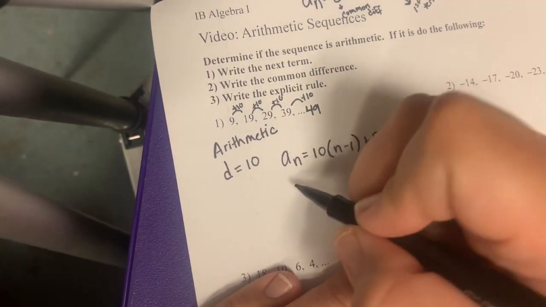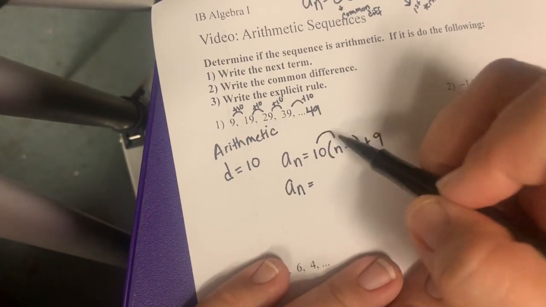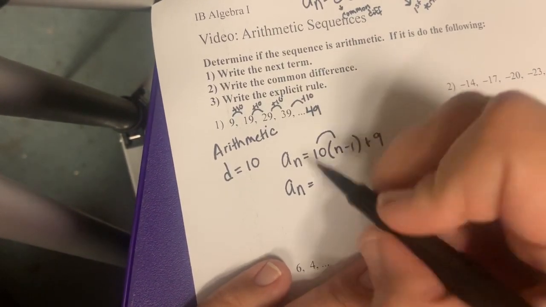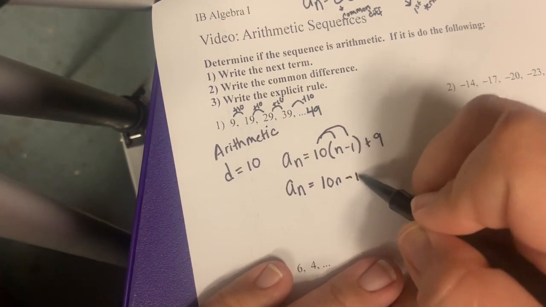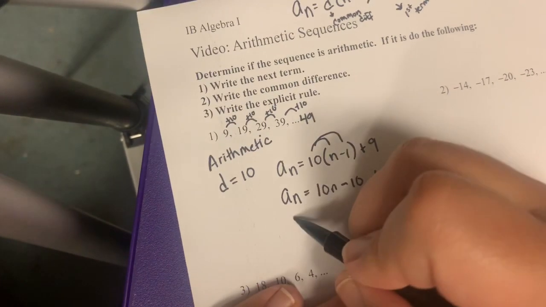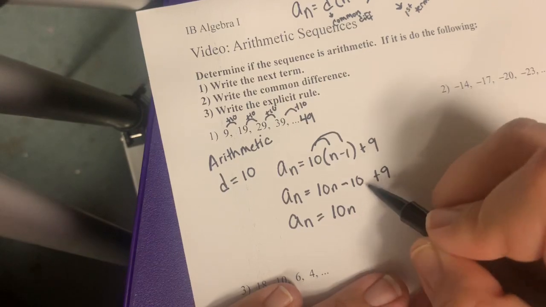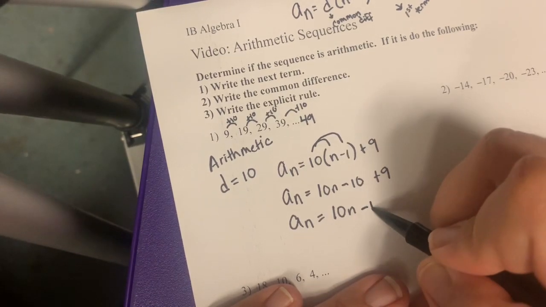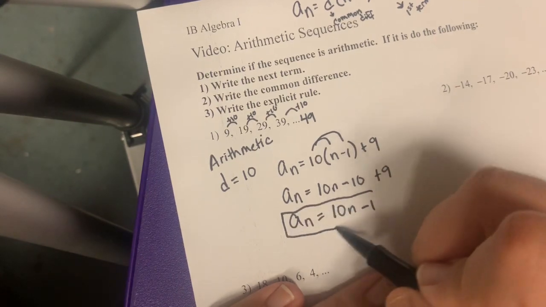So I'm going to recopy this A sub n equals, and then I'm going to distribute this 10 through the parentheses. 10 times n is 10n. 10 times negative 1 is negative 10. And then bring down this plus 9. I'm going to combine my like terms. A sub n equals 10n. Negative 10 plus 9 is going to be negative 1. So 10n minus 1 is our rule. I'm going to put a little box around that.